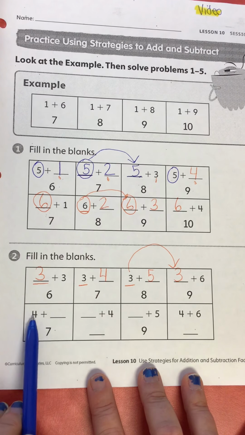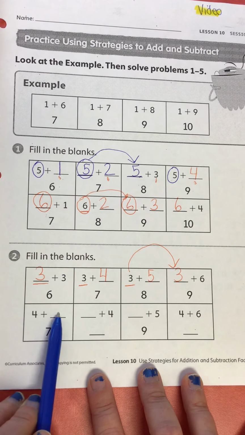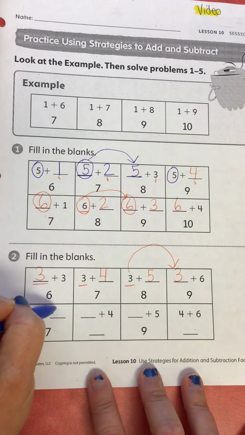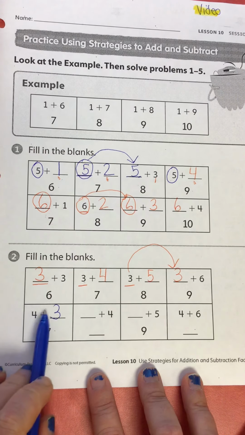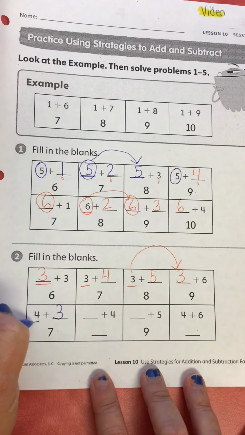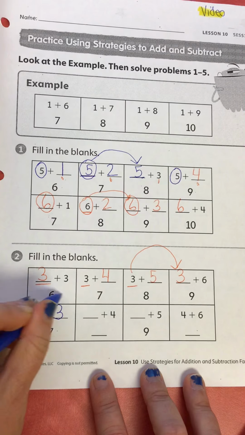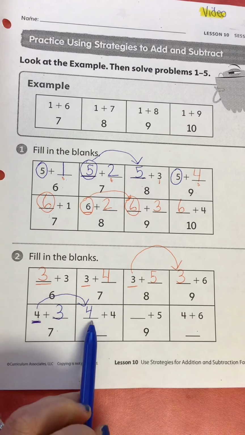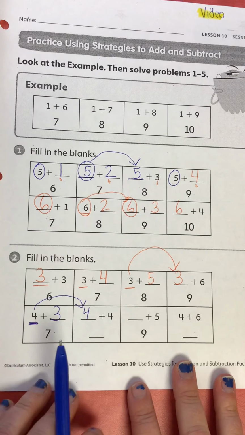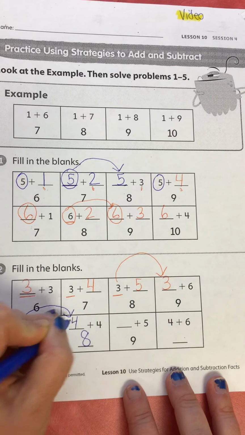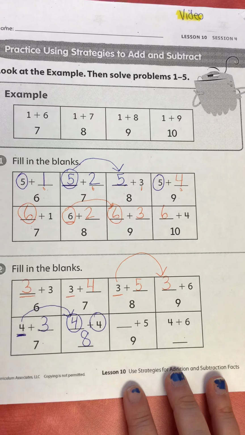How do we go from 4 to 7? 4 plus what number equals 7, Ev? I hope you're thinking 3. 4 plus 3 equals 7. We know we're starting with a 4. So what's the pattern? We're going to start with a 4 here. 4 plus 4 equals what number, Ev? I hope you're thinking 8. And look, it's a doubles fact.